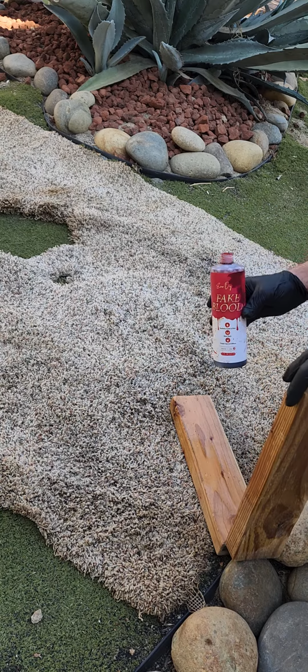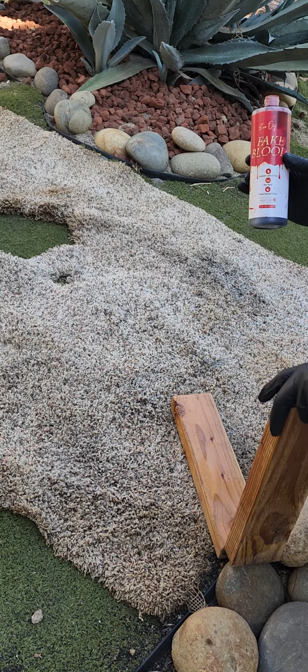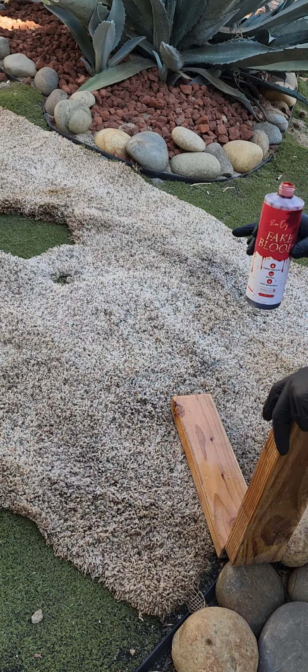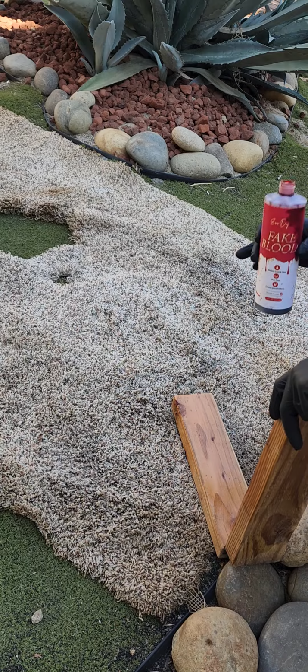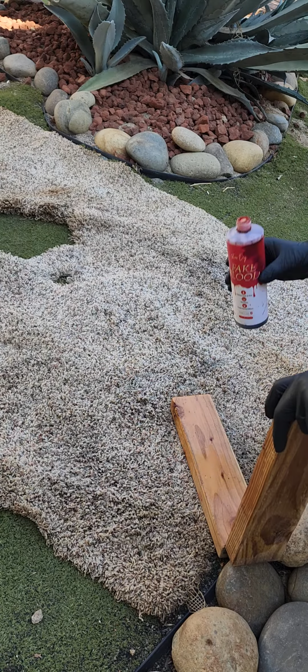All right, so I'm all set up here. I've got my vampire blood and I've got my wood block. This is going to simulate impact. So remember, impact spatter is caused by force applied to exposed blood. So there has to be blood available to get an impact spatter pattern.